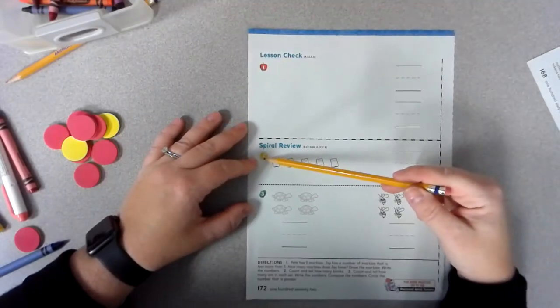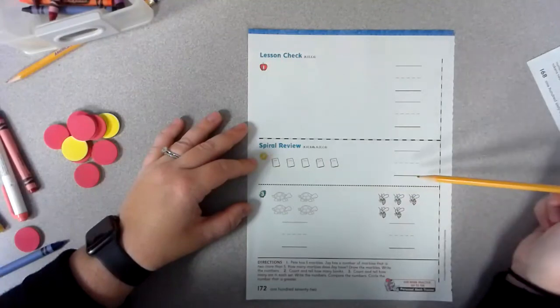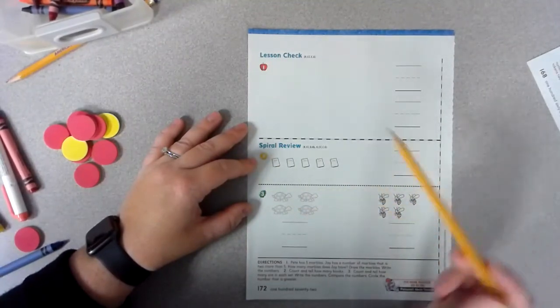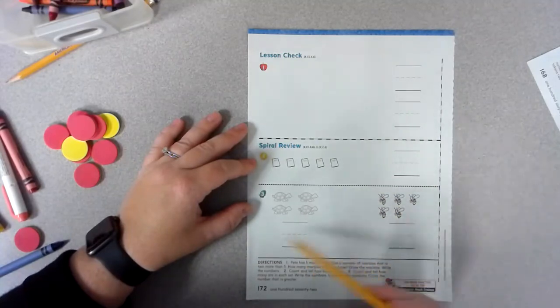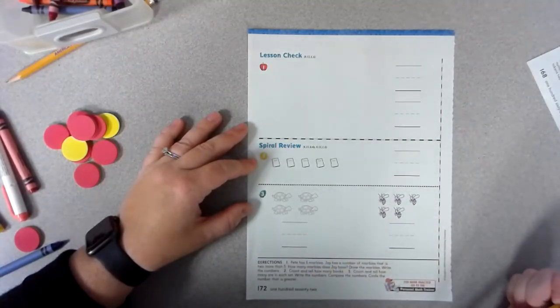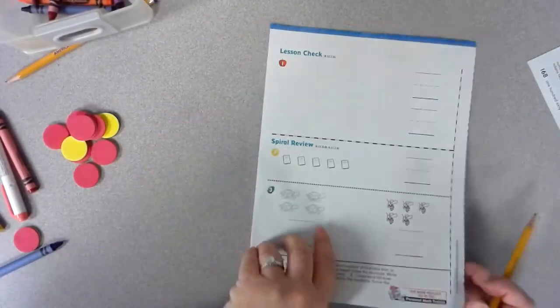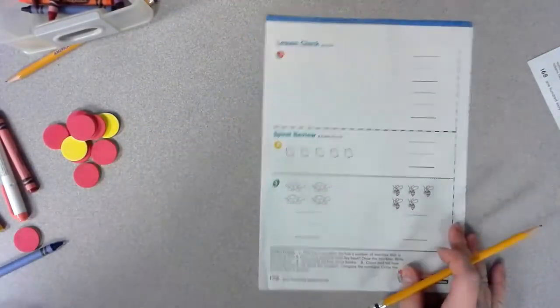For number 2 here, count and tell how many books. For number 3, count and tell how many in each set. Compare the sets and circle the number that's greater. All right. Remember, send me a picture of this one when you're done.